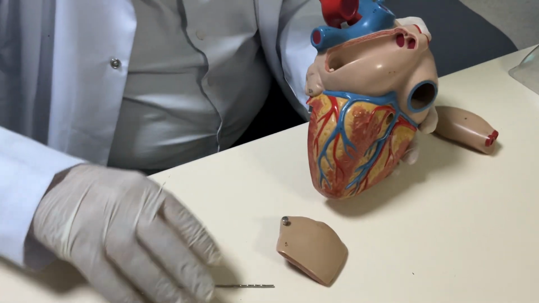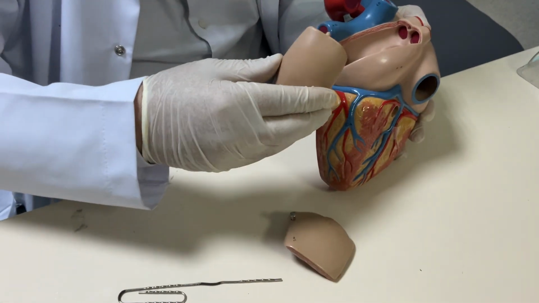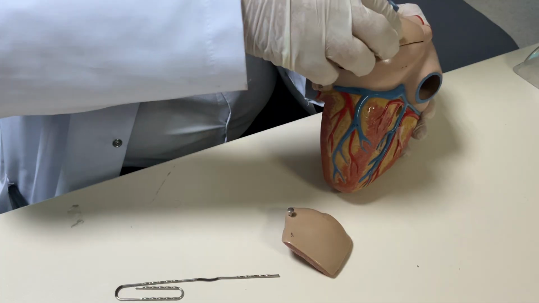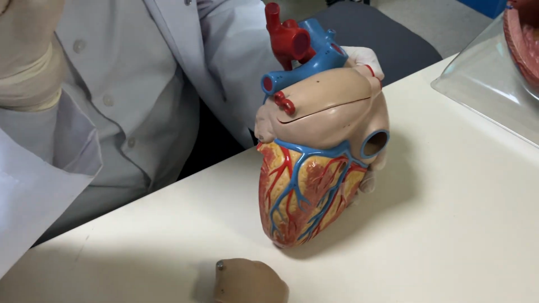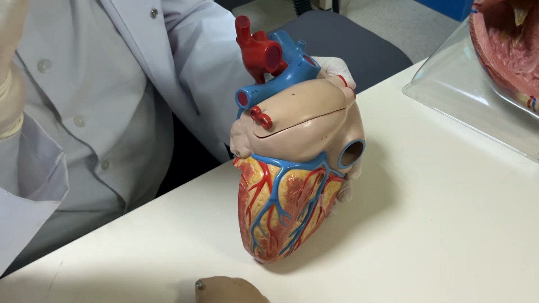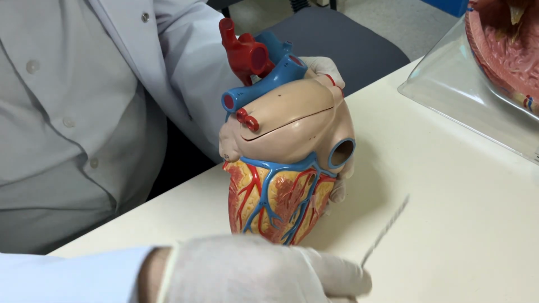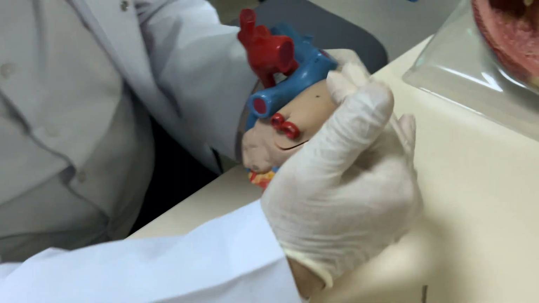Okay. Now let's look at the left atrium. Here is the left atrium. The left atrium makes up the anterior wall of the oblique pericardial sinus, right? Right here you have the oblique pericardial sinus.